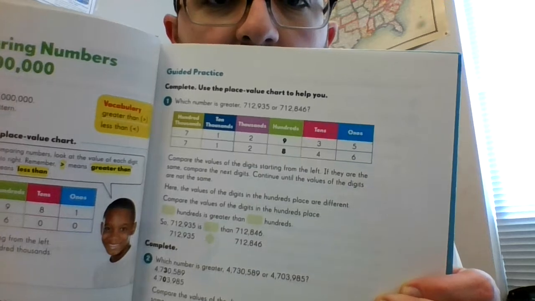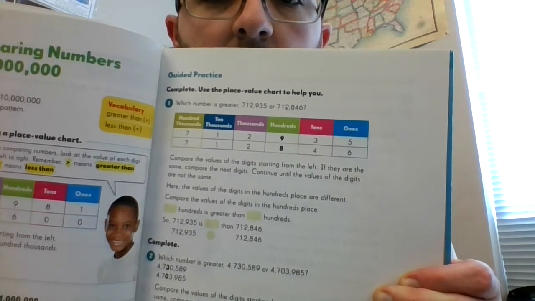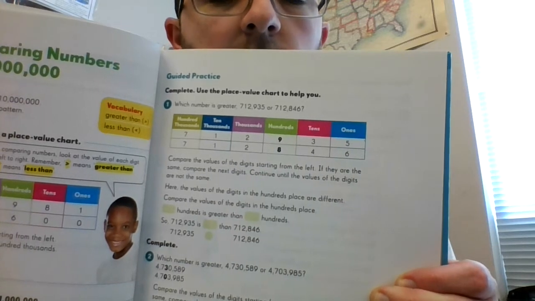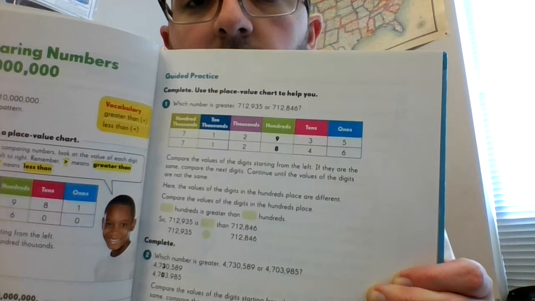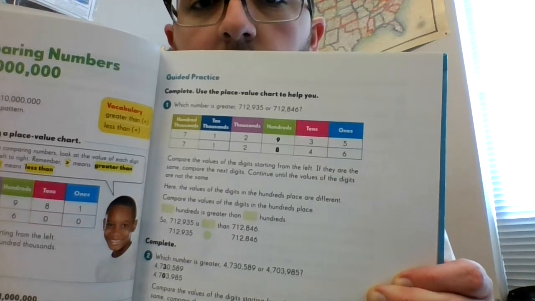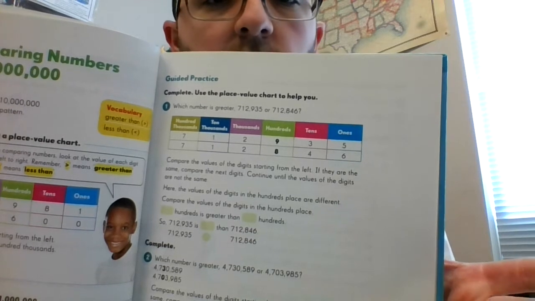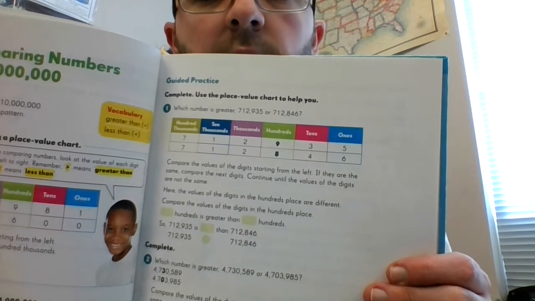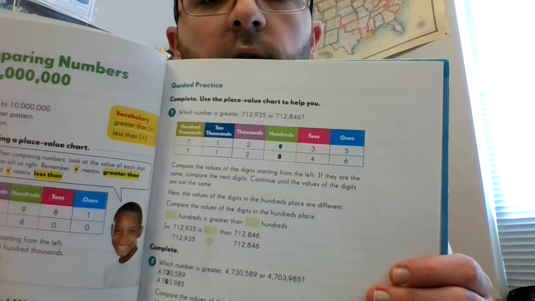But then over here, they have to go further down. Both of these numbers have 712,000, but one is 935 and one is 846. So the first place value where there's a difference is in the hundreds place. Okay, and so they started at 100,000s, those are the same. 10,000s, those are the same. Thousands, those were the same. So they got to hundreds, they saw that the 9 was bigger than the 8, and so that number is greater than.